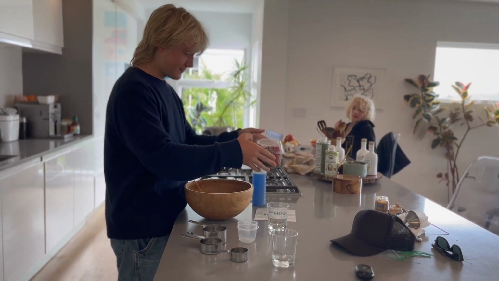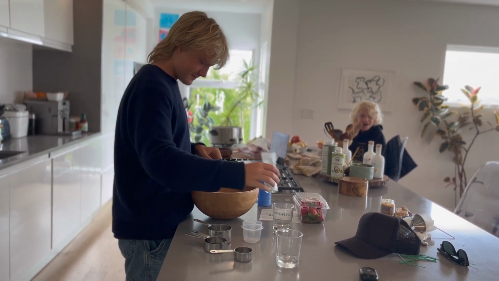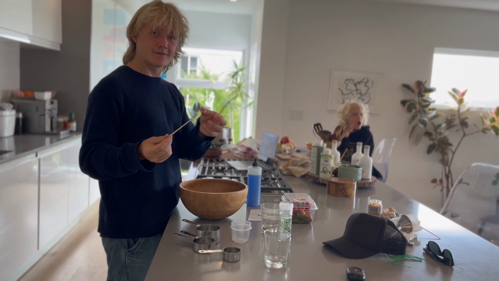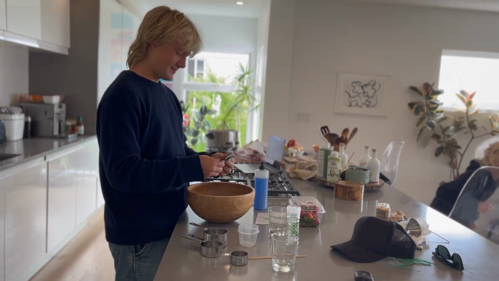They're looking pretty good. Some salt. Some chopsticks, or skewers, whatever you prefer. That's amazing. After this experiment, we'll be experts in strawberry and DNA.